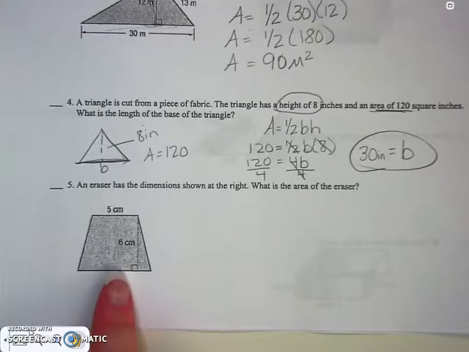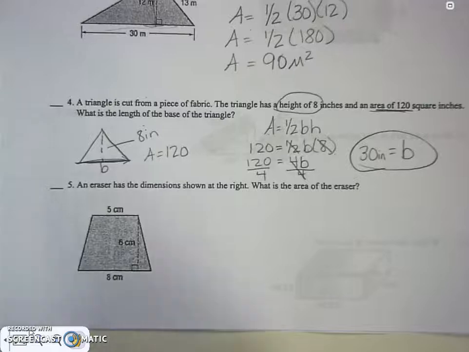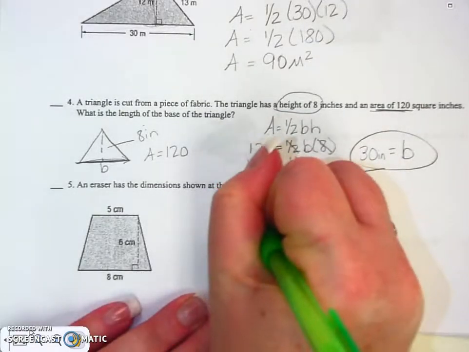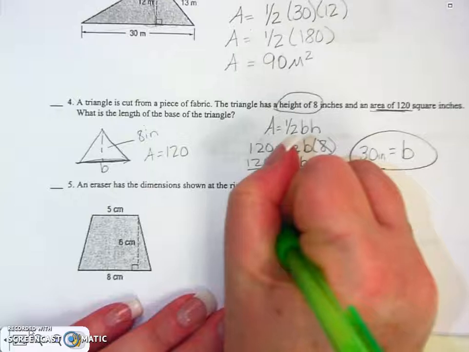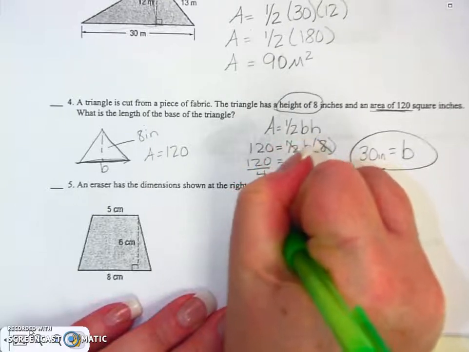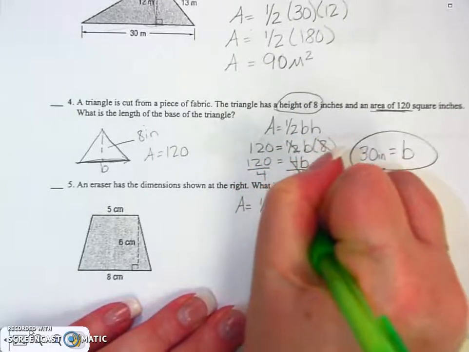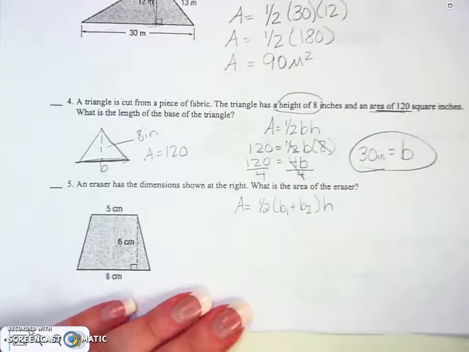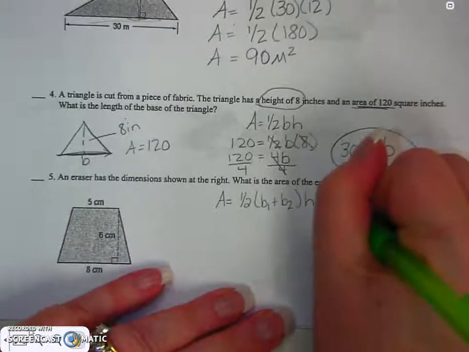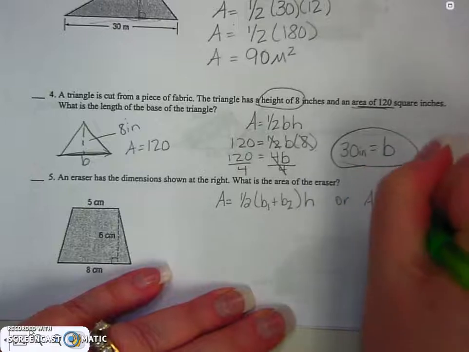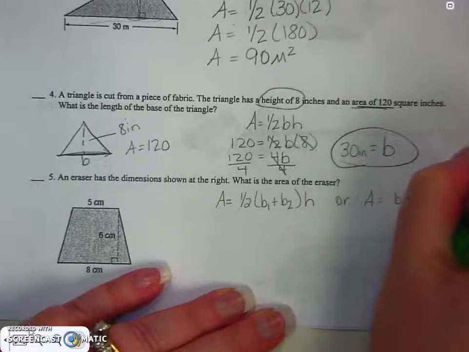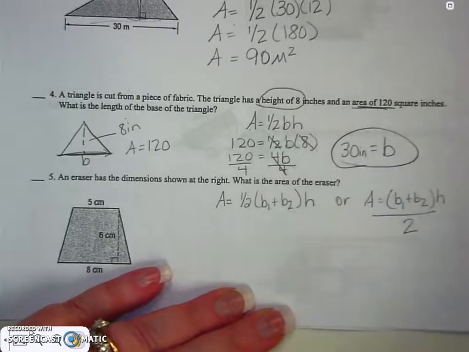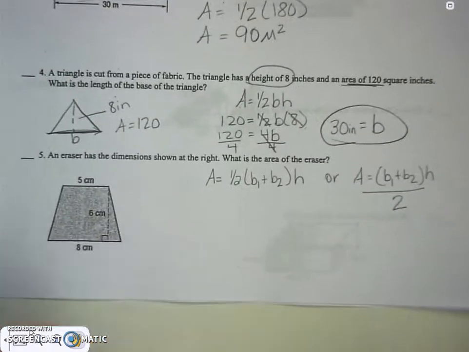So what shape is this? A trapezoid. What is the formula for area of a trapezoid? Base 1 plus base 2 times the height. Or you could write it, area equals base 1 plus base 2 times the height divided by 2. Are either of those correct?